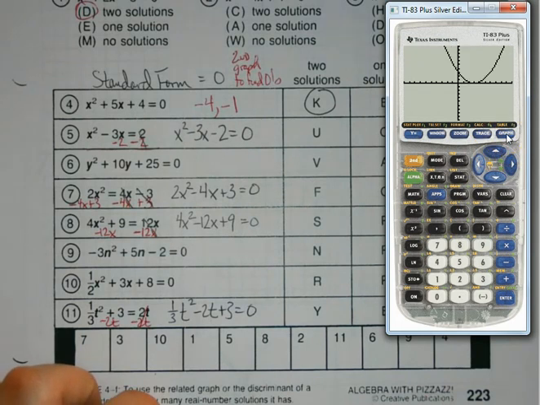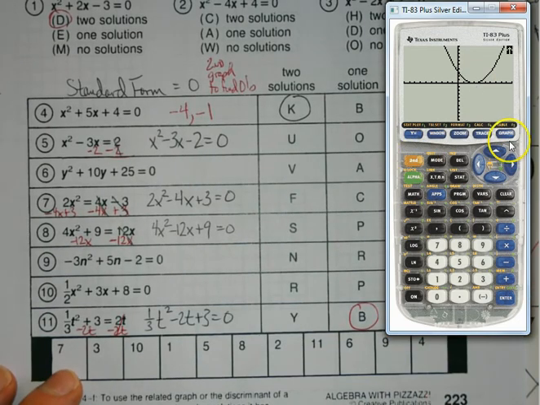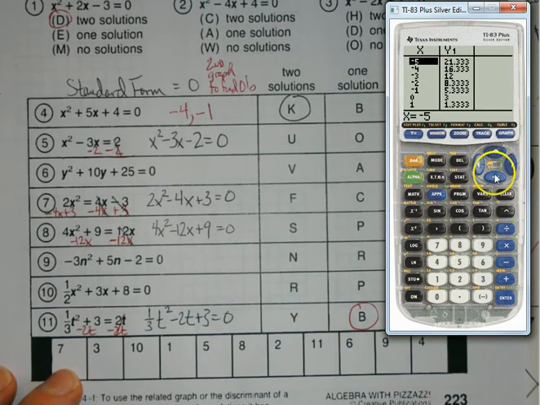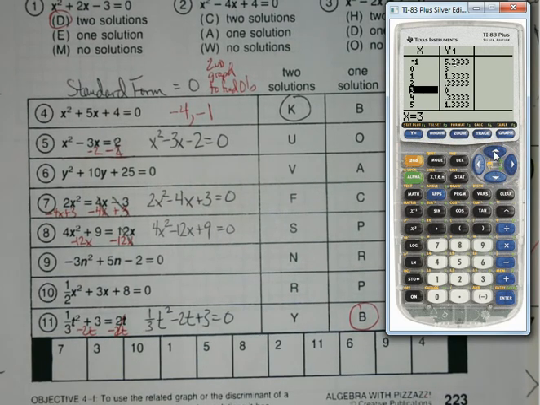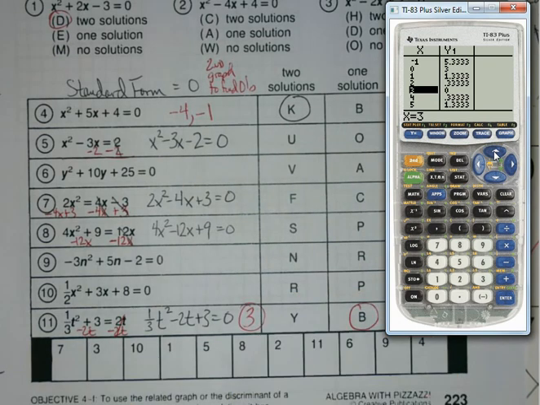Where does it look like it's crossing? How many times do you think it's crossing the x-axis? 1, because I really don't see anything below the x-axis. It makes me think it's 1. So let's see if we can actually find a 0. There it is. And we were correct. There is only 1. It gets really close down there again. My intercept would be at 3.